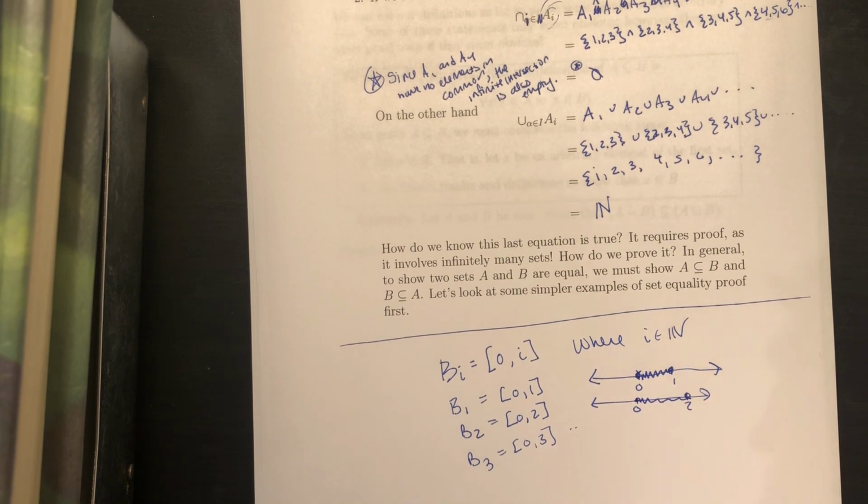Okay, so just keep that in mind if it pops up. These sets themselves don't necessarily have to be finite sets. They can be intervals of real numbers, in which case the sets are infinite.